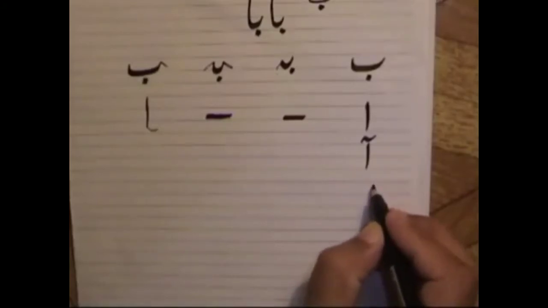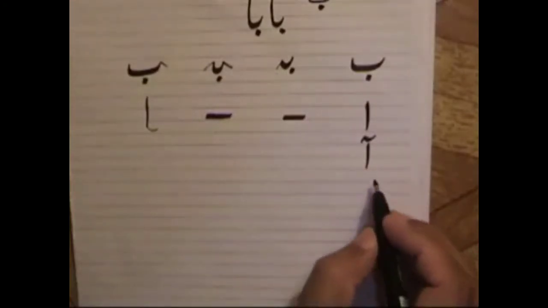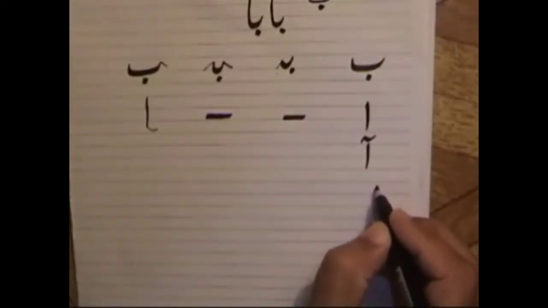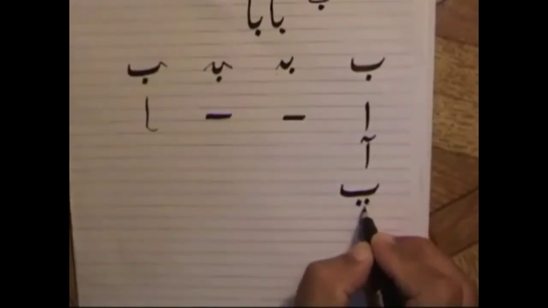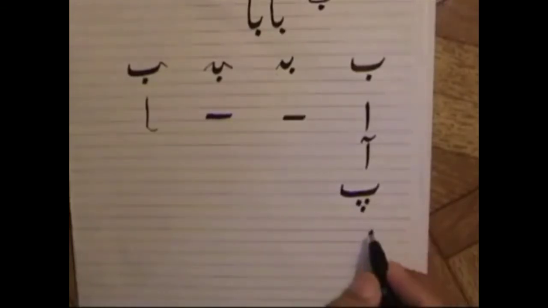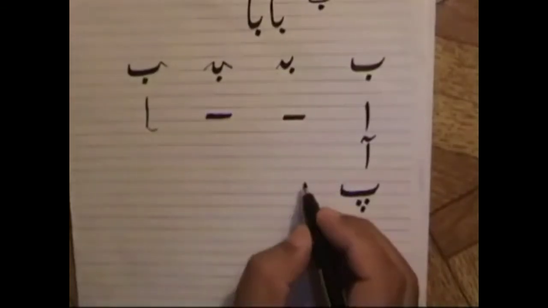If we have already seen the Be, the next letter would be Pe. So Pe has similar 3 positions.